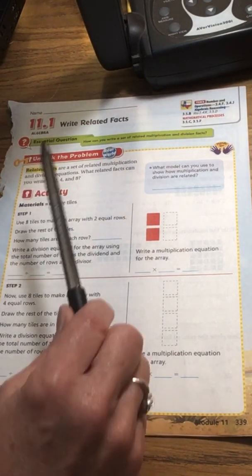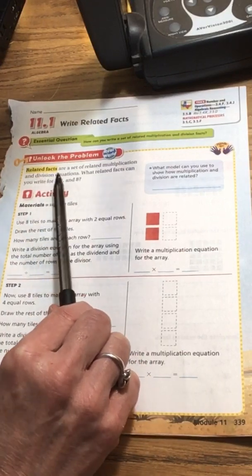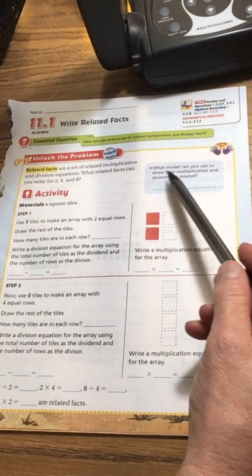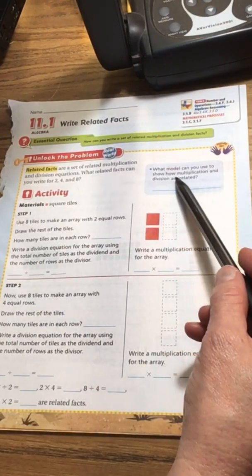So the first thing we need to know is what related facts are. Related facts are a set of related multiplication and division equations. What related facts can you write for 2, 4, and 8? What we're going to be looking at today on this page is working with the numbers 2, 4, and 8 and seeing how they're related and how you can flip-flop them to double check your work as well.